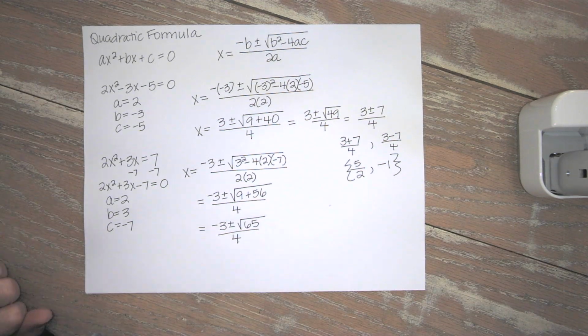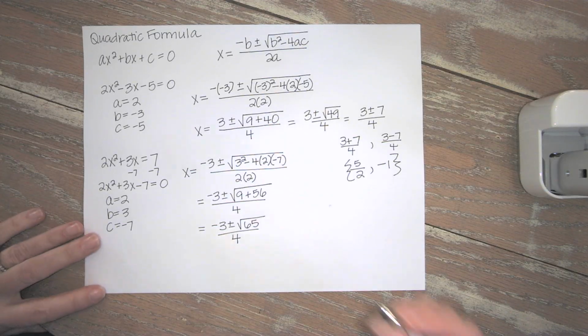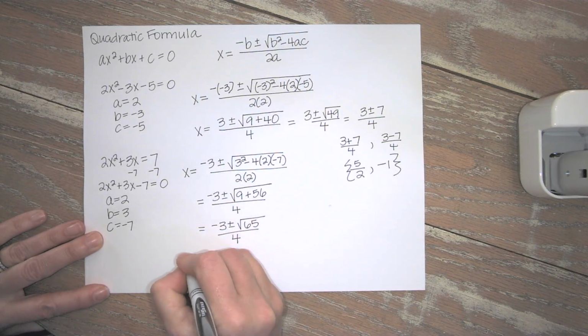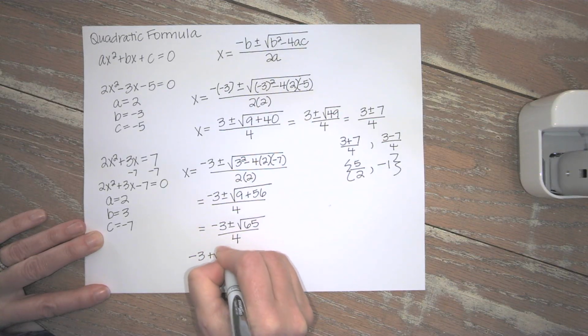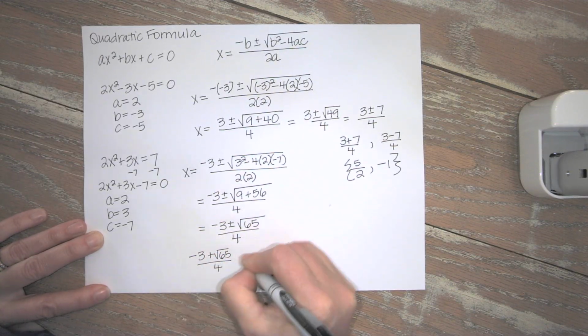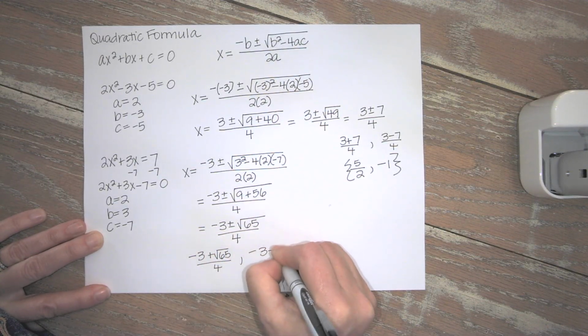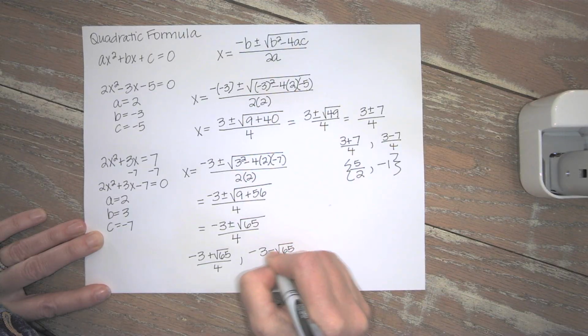Now we would want to take a look at 65 and see if the square root of 65 would simplify at all. But I don't believe there's a perfect square that goes evenly into 65, so I think that is in simplest form. And so our two answers are negative 3 plus the square root of 65 over 4 and negative 3 minus the square root of 65 over 4.